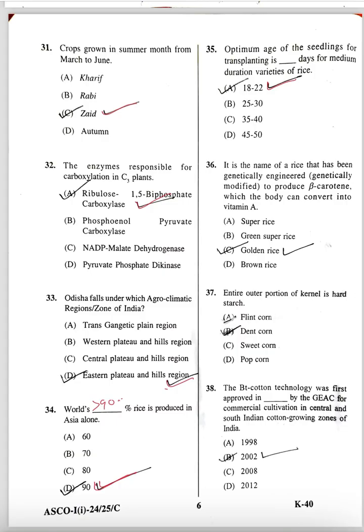Then, the name of the rice that has been genetically modified to produce beta carotene, which will convert into vitamin A. As you know, vitamin A rich rice is golden rice, which is called the beta carotene containing rice variety. Then, the entire outer portion of the kernel is hard starch. So basically there are two types of corn, flint corn and dent corn. In dent corn there is hard starch on the sides, but in flint corn the entire kernel is hard starch. So the answer will be flint corn.